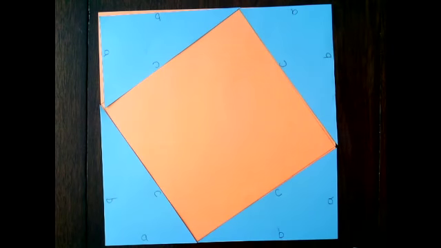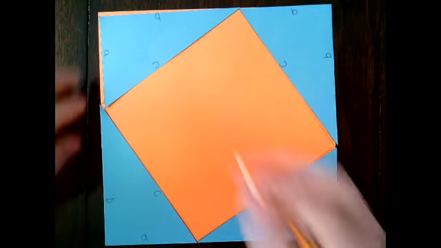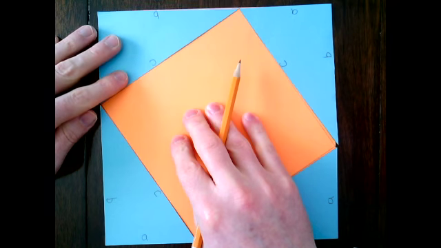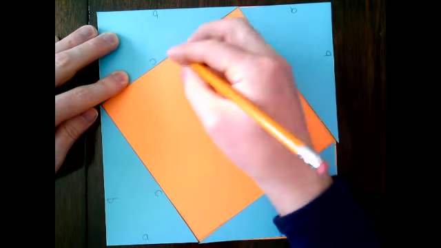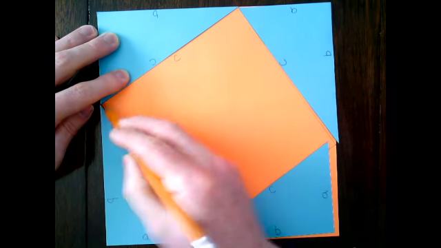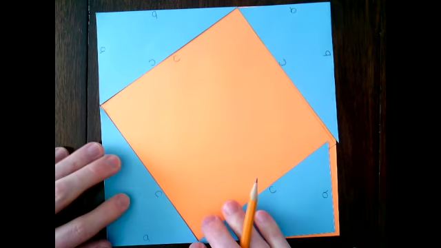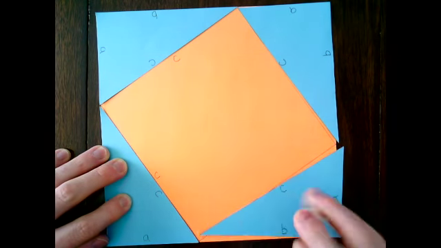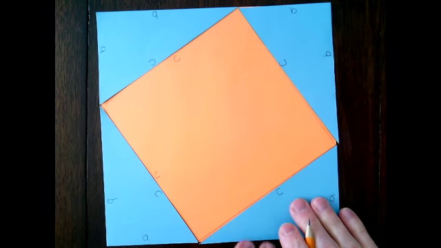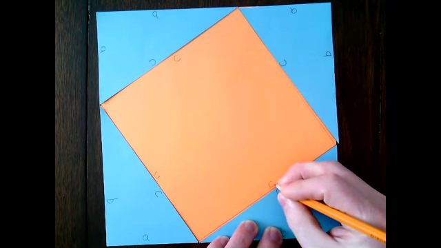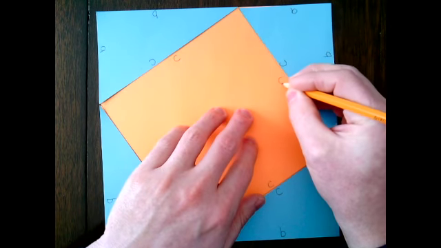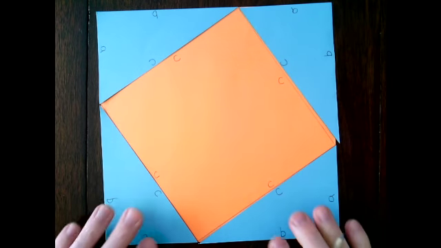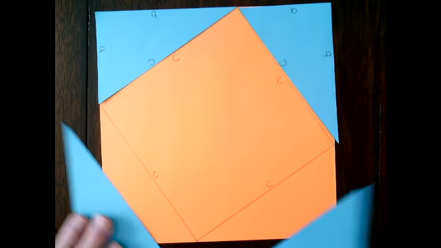So now, what you want to do is look around and label. We know that the length of this line right here is going to be C. So let's label that C, because it's the same line as it is on the inside. And on this one here, we're going to call this one C, because it's also the exact same length, and here, and here. Okay. Now, we can take these squares away for right now.